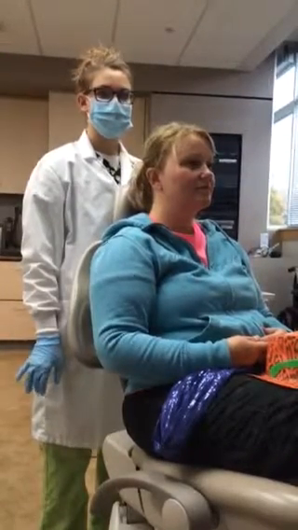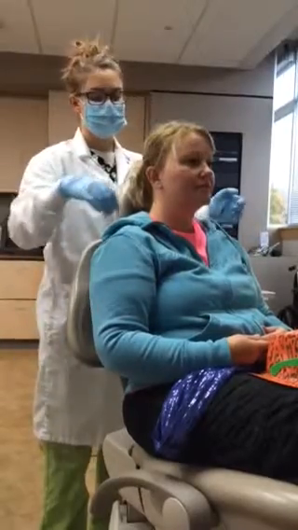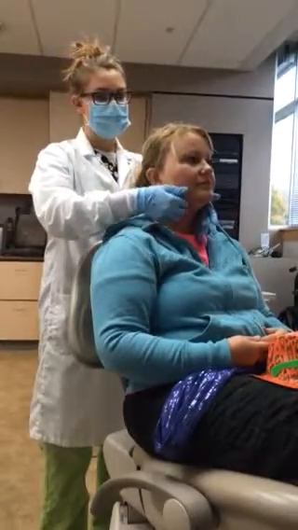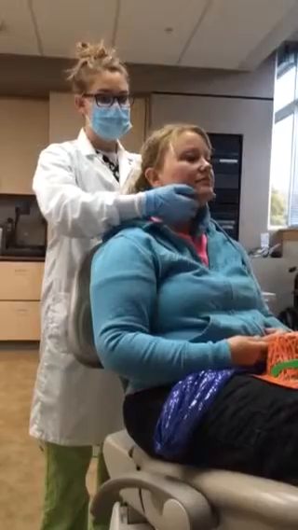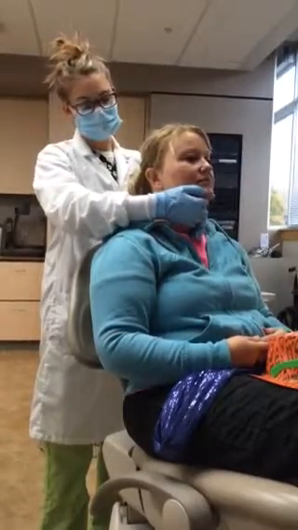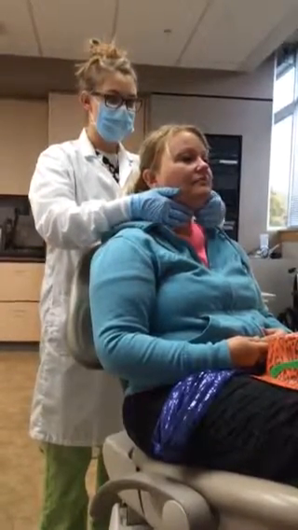Next, move on to the neck region. Place your fingers on the lower border of the mandible and palpate medially. Pay particular attention to the submandibular and submental lymph nodes.